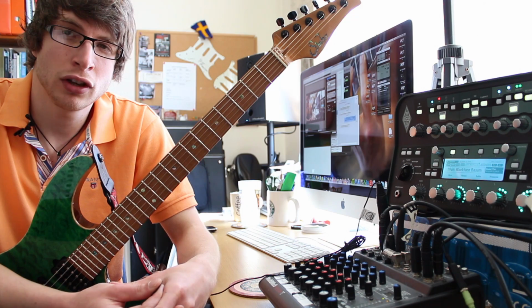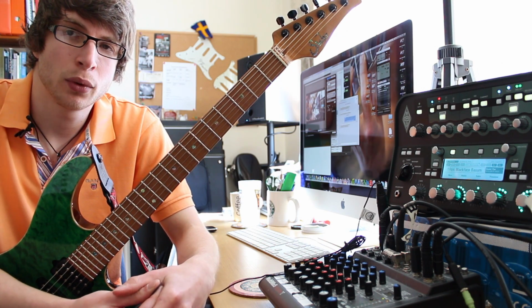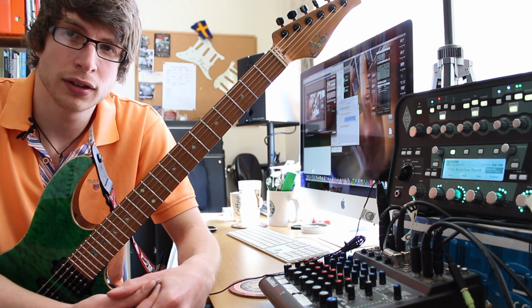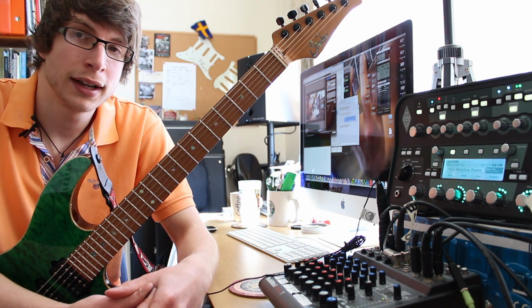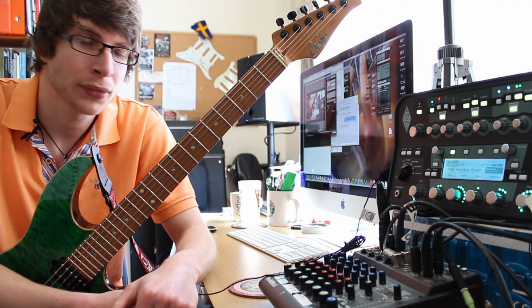Before, I was using a cheap and nasty Behringer Pitchshifter pedal on my pedal board, which I used to record bass lines and for teaching and so on. Now I don't need to because the Pitchshifter on the Kemper is a hell of a lot better.